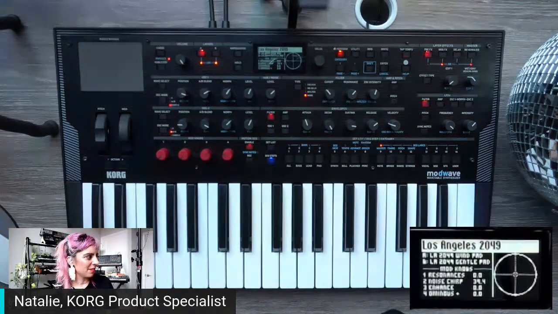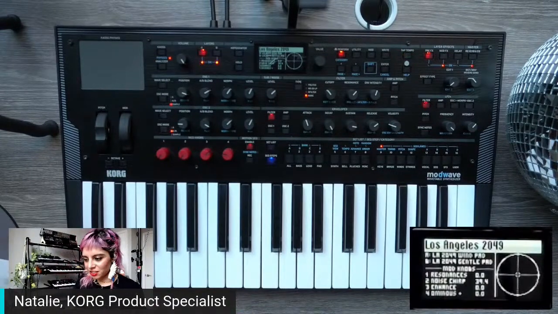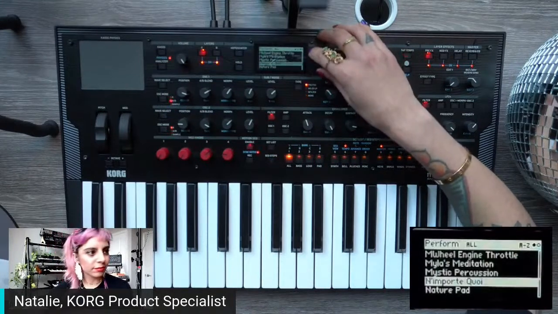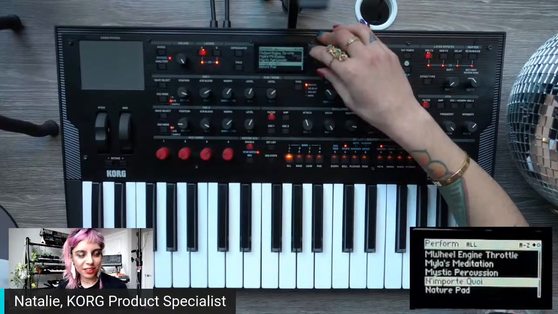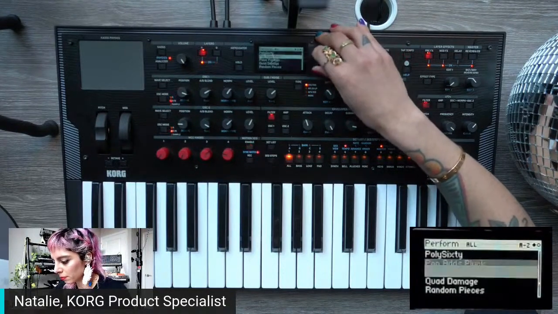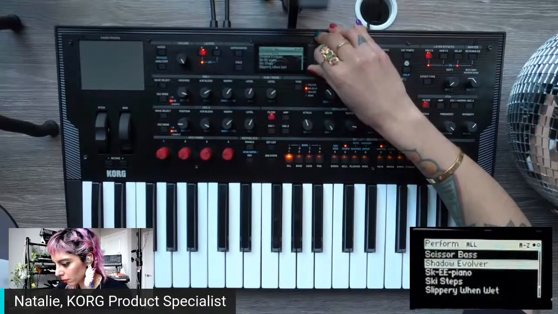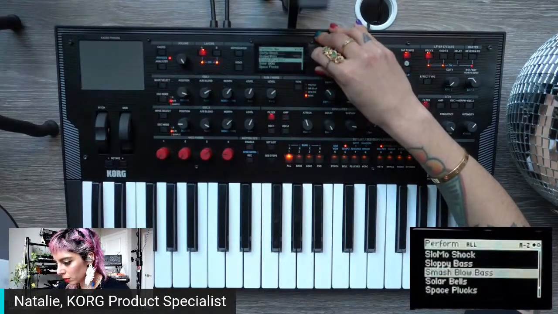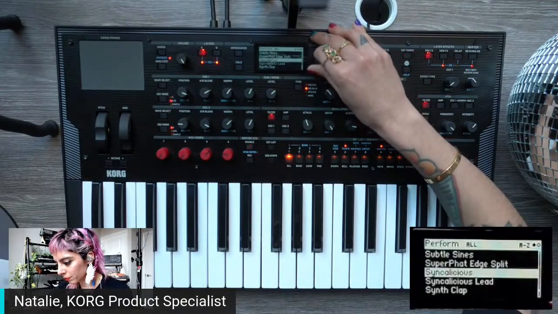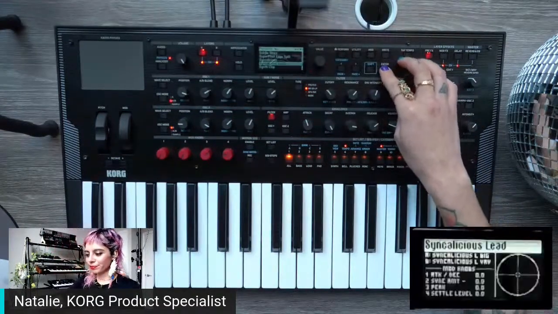That one. Because I have so many, I'm going to roll through some of them. Syncolicious lead. Here's another more aggressive sound. If you're just now tuning in, I'm Natalie. Thank you for being here. We are looking at the Modwave and all the ways that you can modulate and change your sound. Syncolicious lead. Here we go.